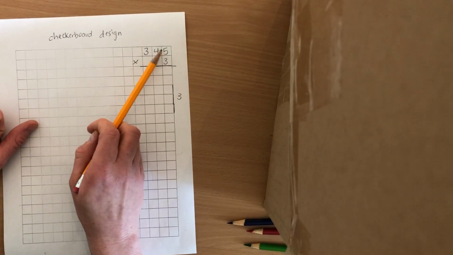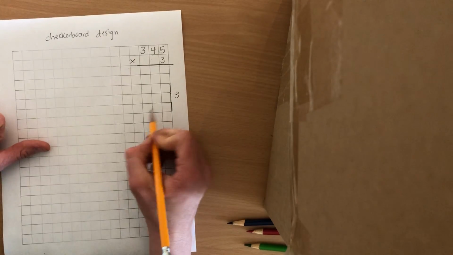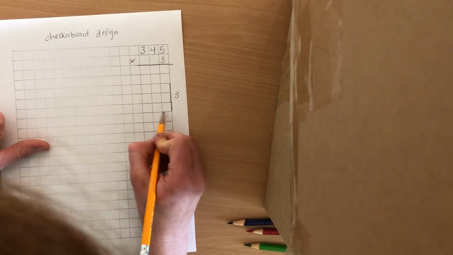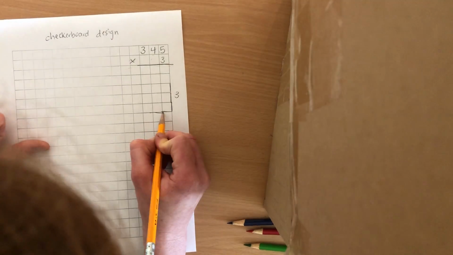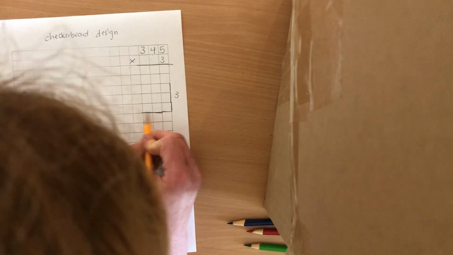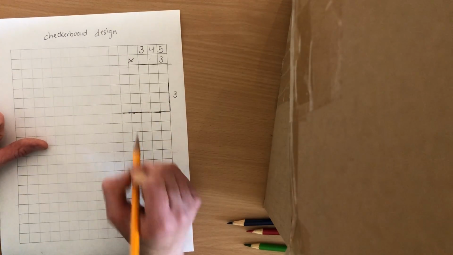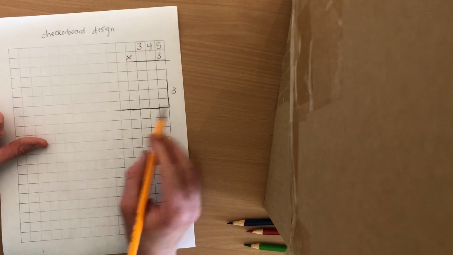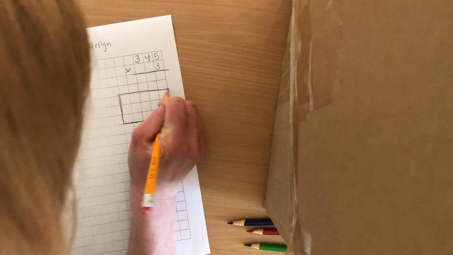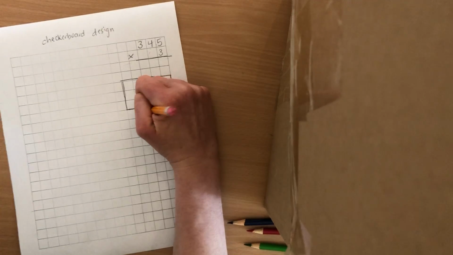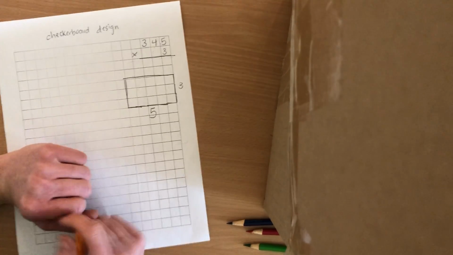Now our first unit here is 5. So over here, we're gonna do 5 units, just like if it was the checkerboard. 1, 2, 3, 4, 5. So this is 5 squares here. So then I'm gonna go up and make this into a rectangle. So I made 5 here, just like in the problem, and 3 here, okay?